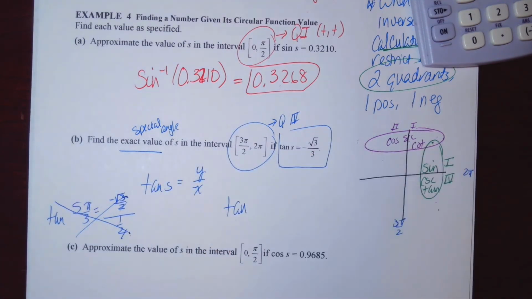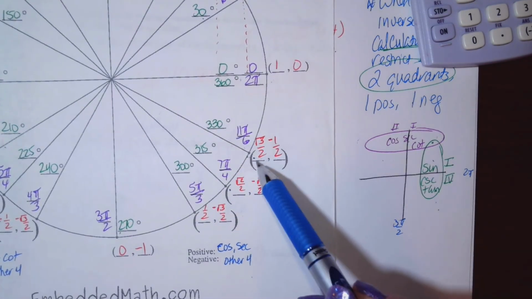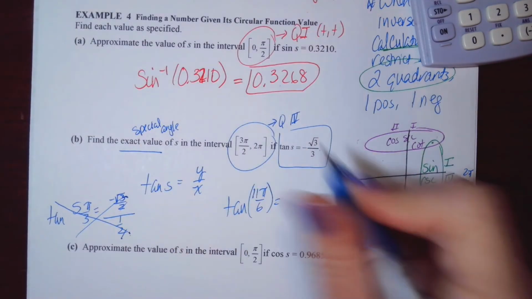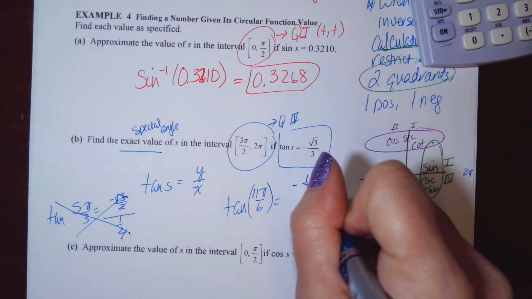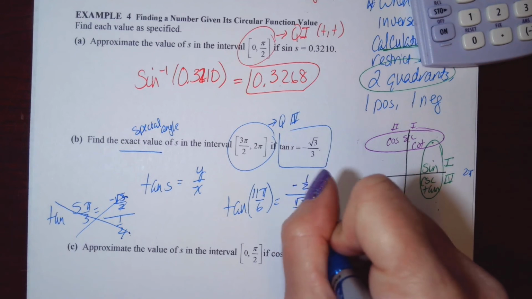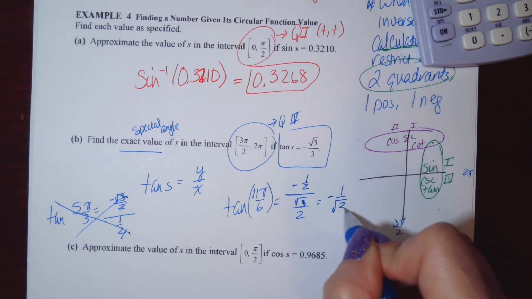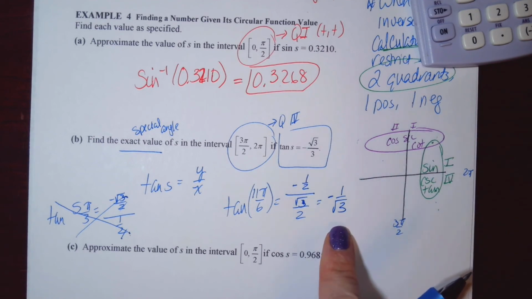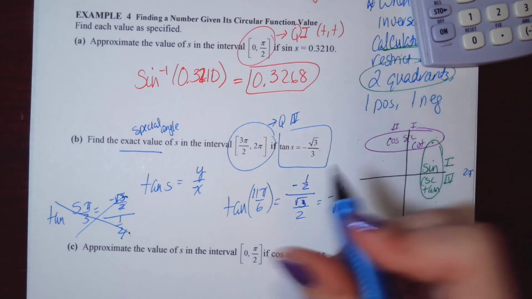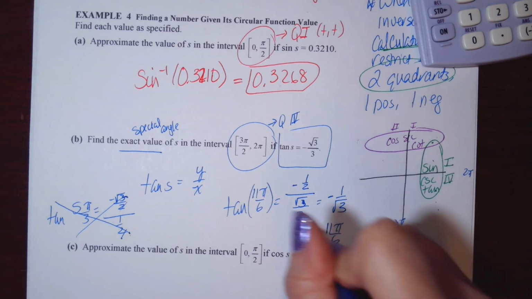Let's take a look at my other option here in quadrant 4, 11 pi 6, the reversed set of coordinates here. So tangent of 11 pi 6 is going to be a negative 1/2 over square root 3 over 2. When those two cancel, I'm left with a negative 1 over square root 3, and then I have to rationalize. And when I rationalize, this is what I end up with. So that value for s that I'm looking for is 11 pi 6.